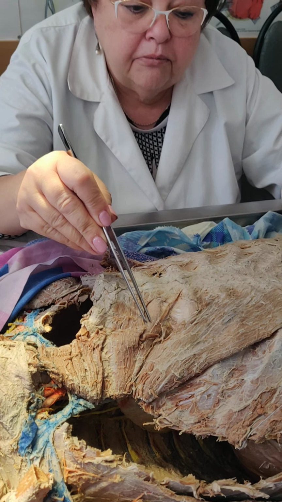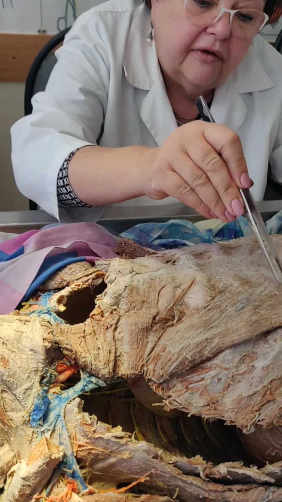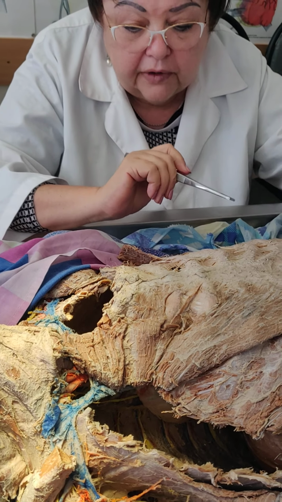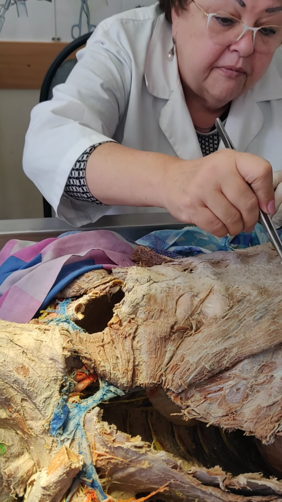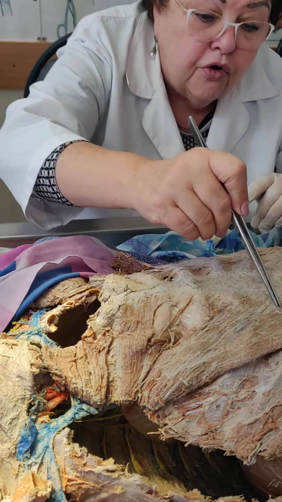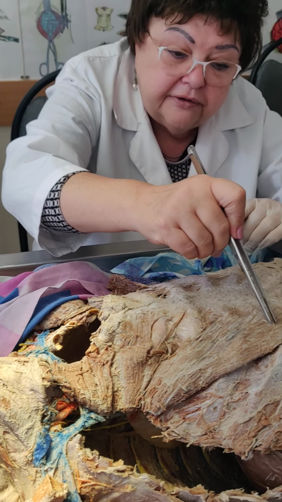Then this line passes to the fifth rib in an oblique direction, and on the fifth rib this point is 2.5 centimeters externally.